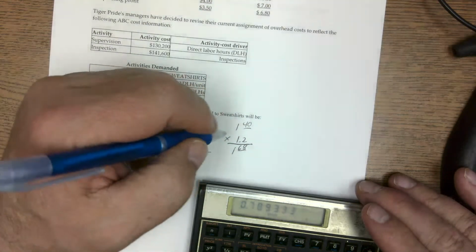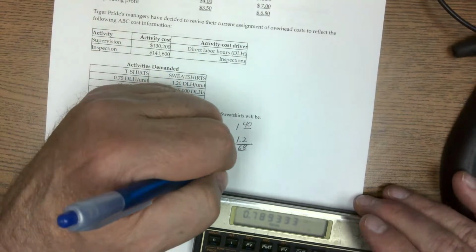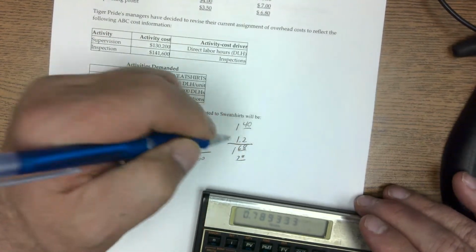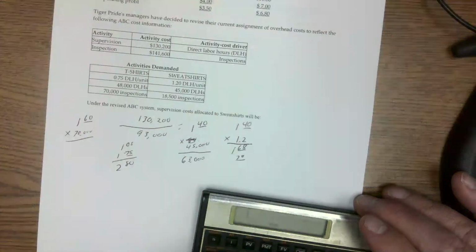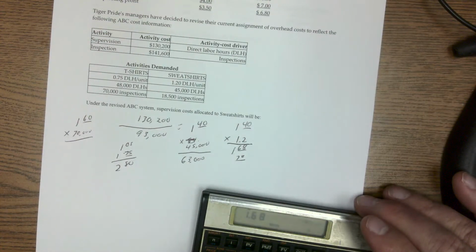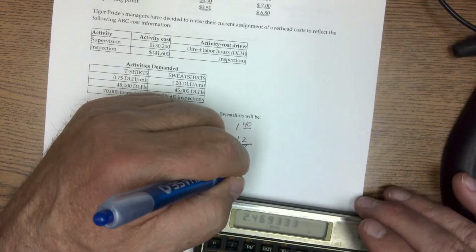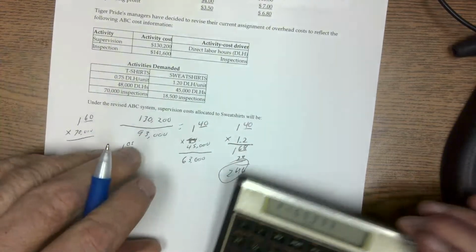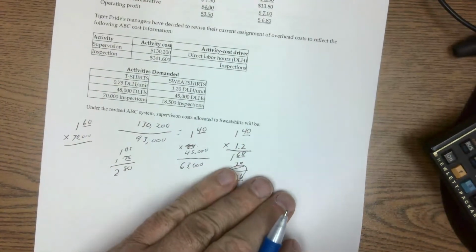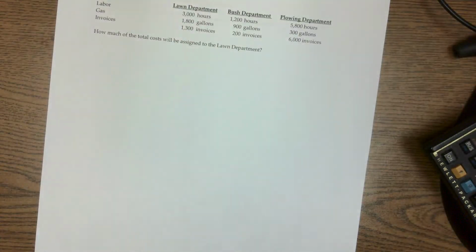That would be 79 cents. It would be 246 there if we do the whole thing out. Okay.